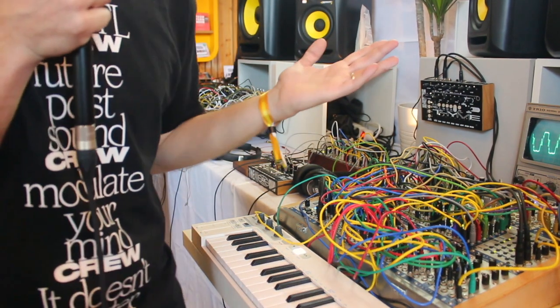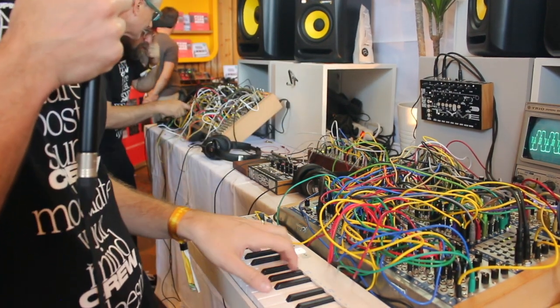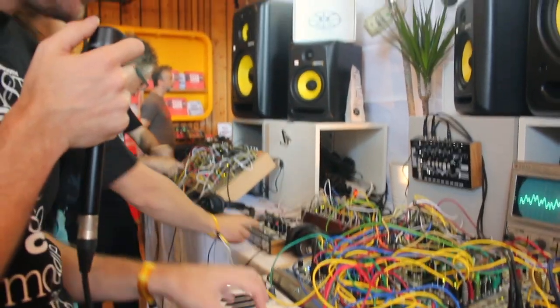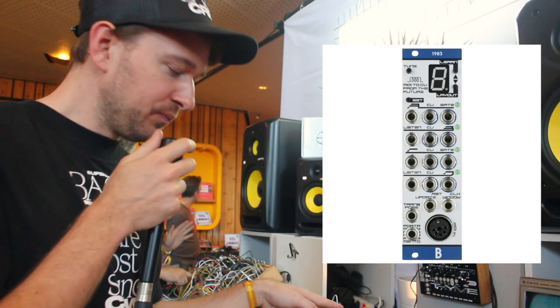What you could hear was four voice polyphony going through the wave shapers, and maybe we can have a closer look at the polyphonic MIDI interface.